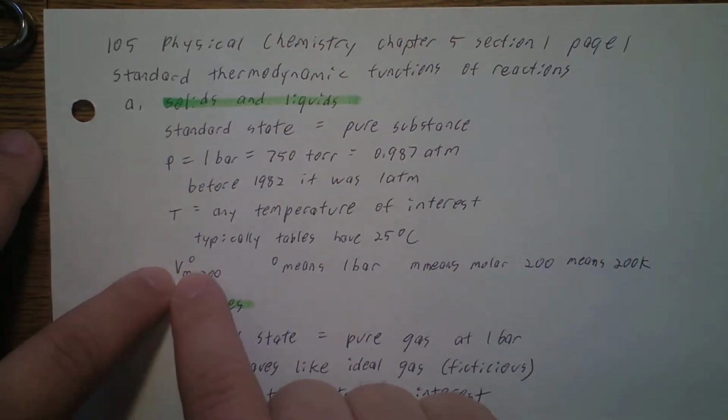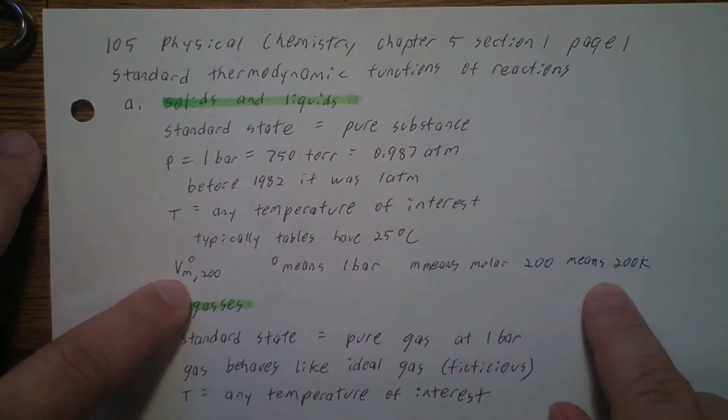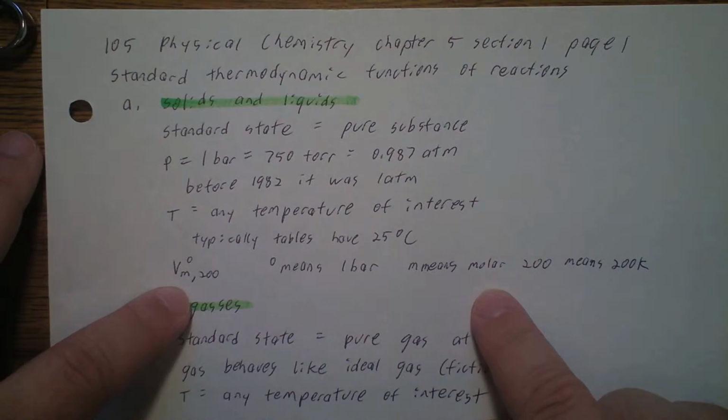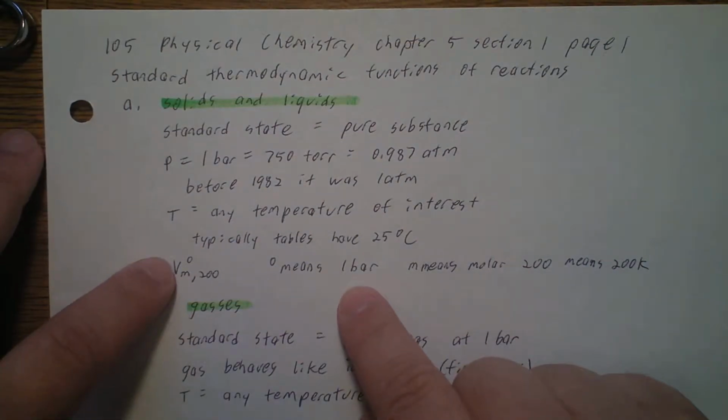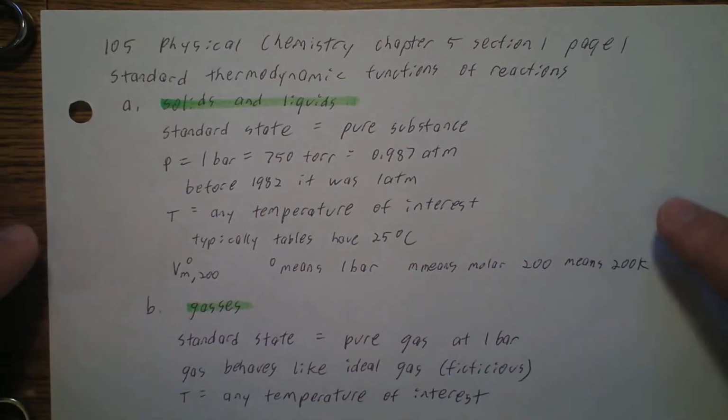The molar volume at standard state in 200. So this 200 would mean 200 Kelvin. The M means molar, of course, so it's intensive. And the naught would mean 1 bar, assuming it was made after 1982.